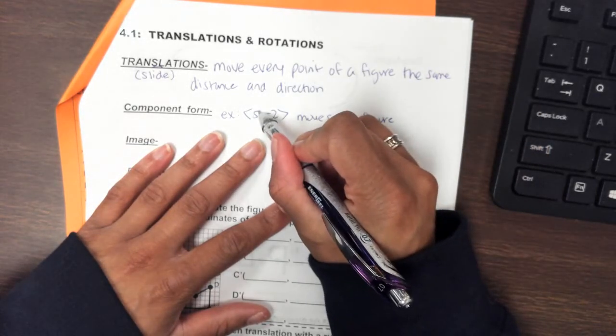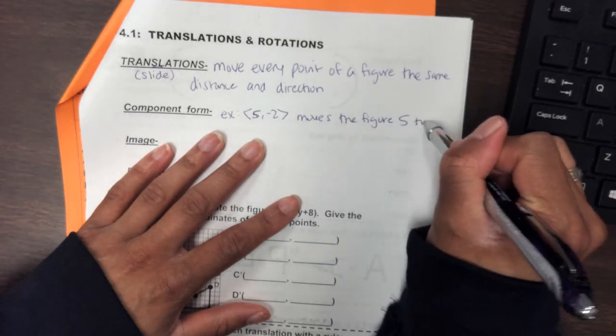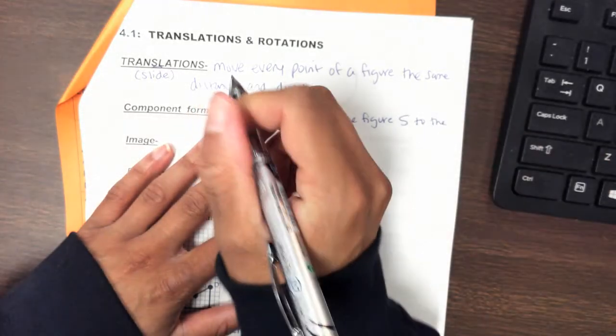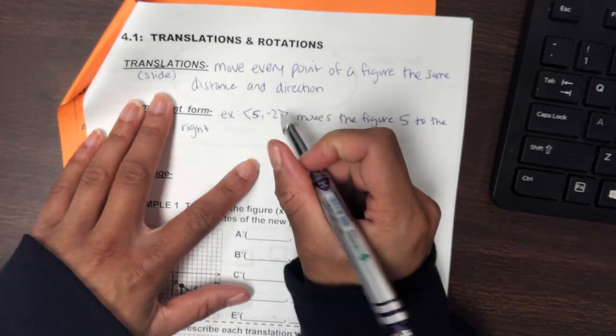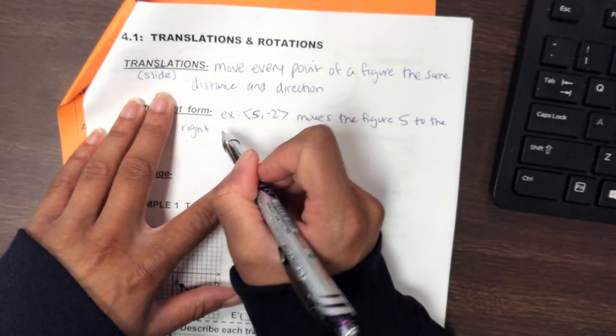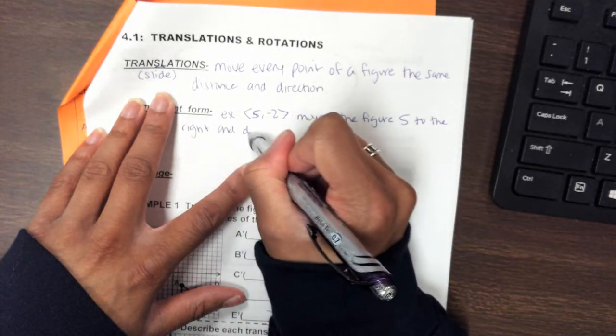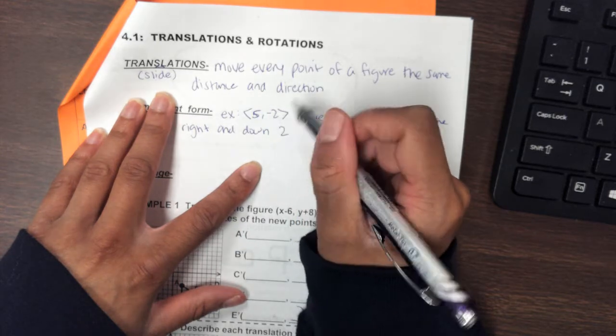So this means it moves the figure 5 to the right, okay? It's positive, so positive 5 means it's to the right, and down 2, because it's negative 2.